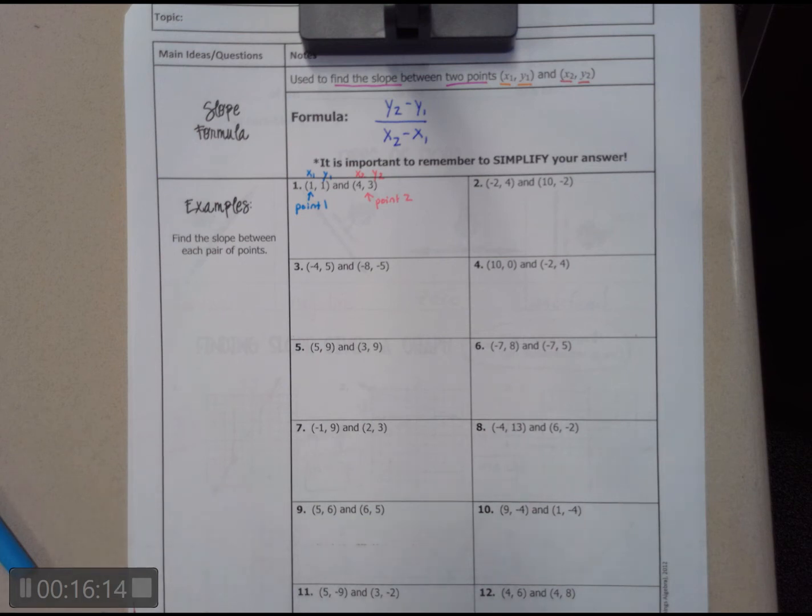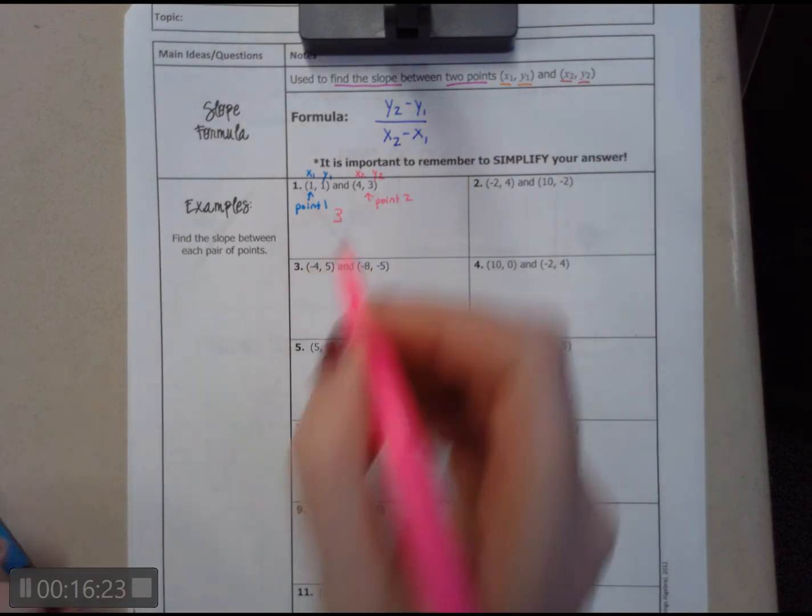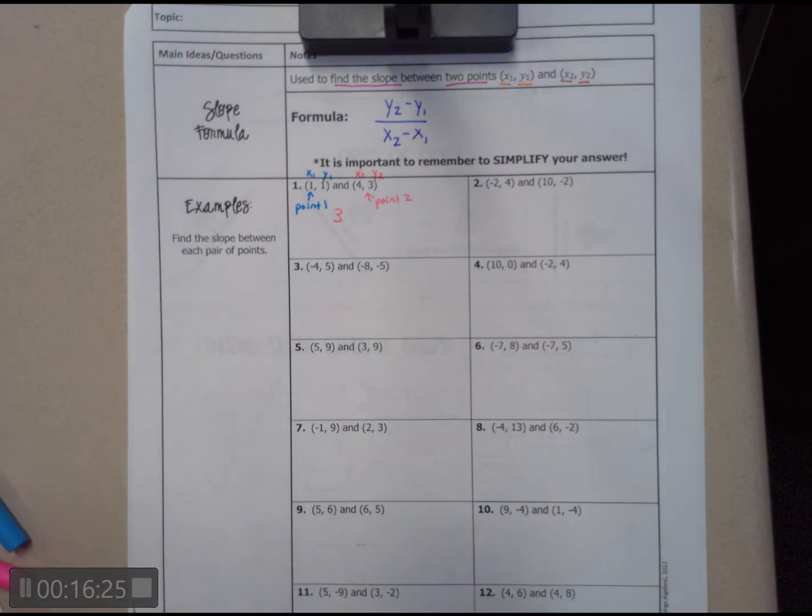All right. So, to follow our formula, I need to put down y2, which we said was our 3. So I'm going to do 3, and then minus, and then I need to put down my y1, which is 1.